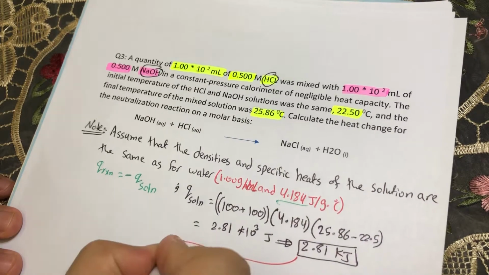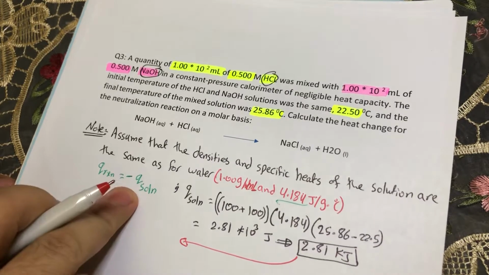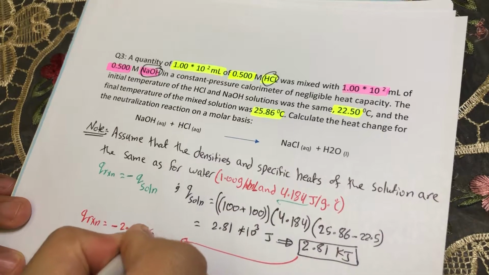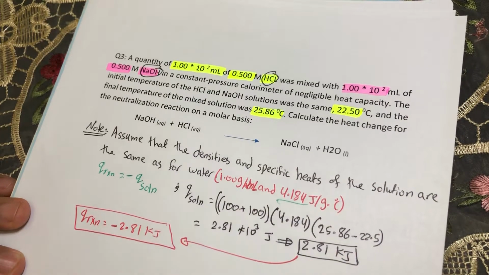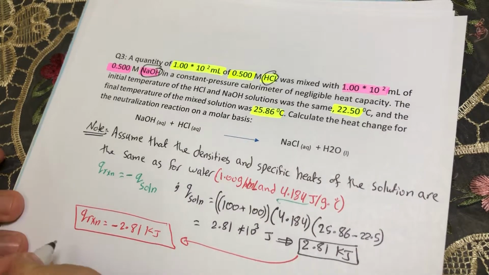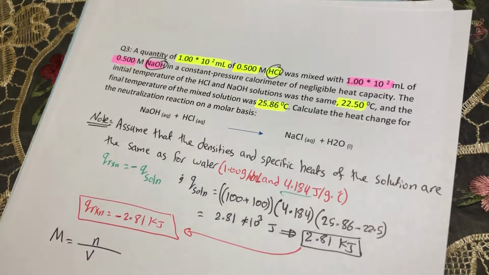Then Q reaction is equal to minus Q solution, so it's equal to minus 2.81 kilojoule. This is the heat of reaction. And from the molarities given, the number of moles of both HCl and NaOH in 100 ml of solution is molarity times volume.